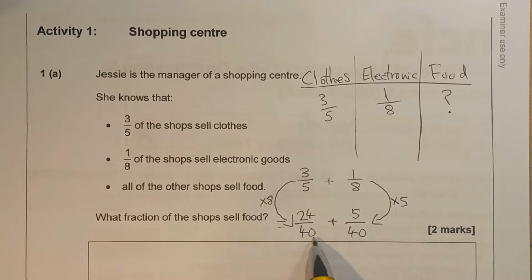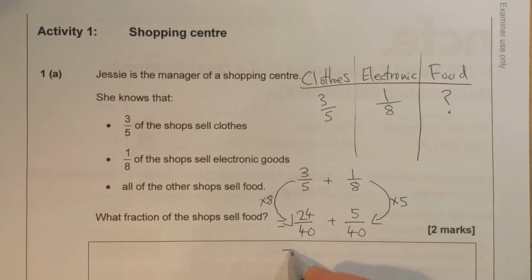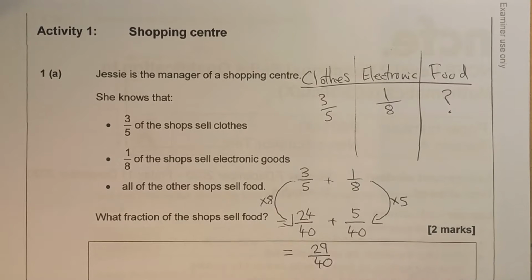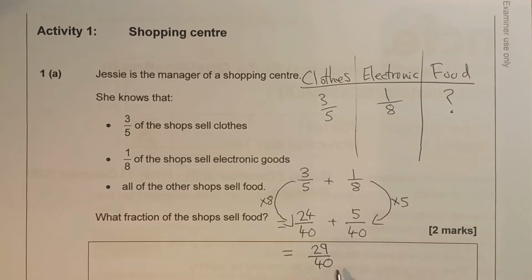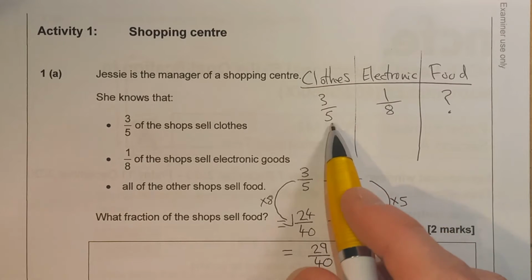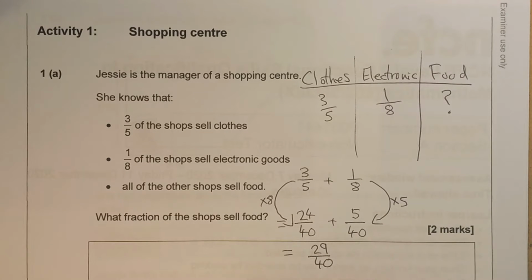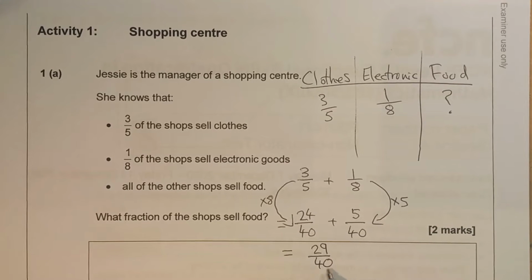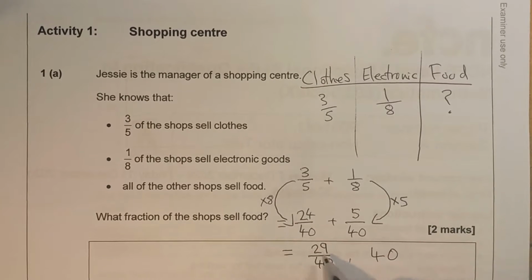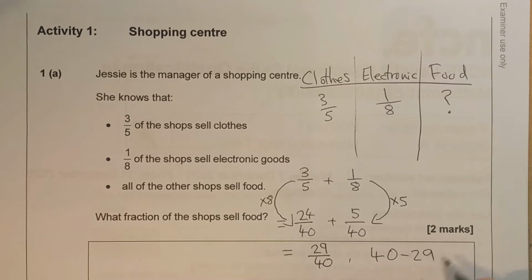Now that we've got these both over 40, all we need to do is add our numerators together. So 24 plus 5 is 29. Because we've got the same denominator, we keep it as it is. So we've got 29 out of 40 as the total of clothes and electronic shops. We want the missing food shops. If the total is 40, then what we need is 40 minus 29.